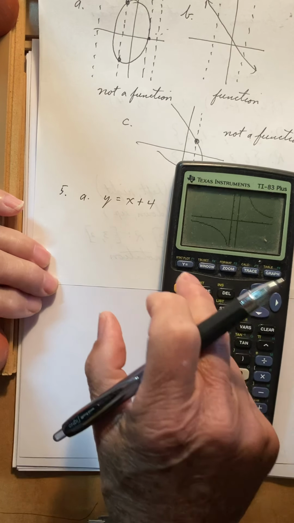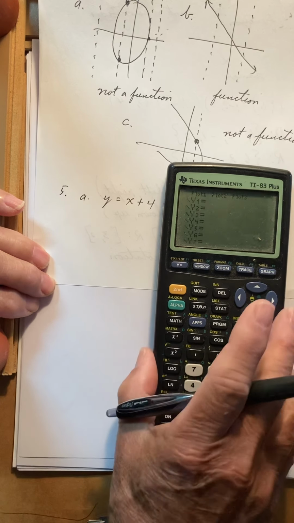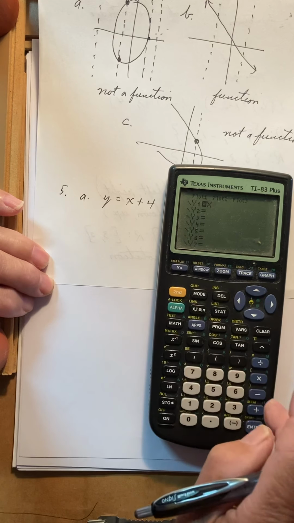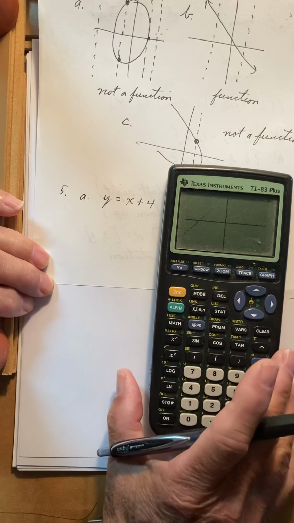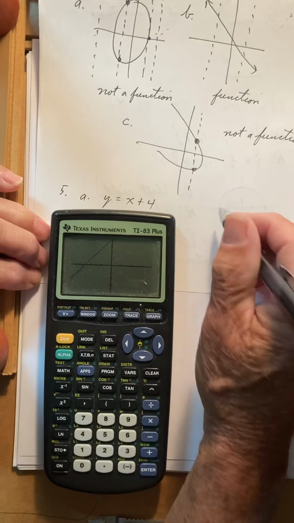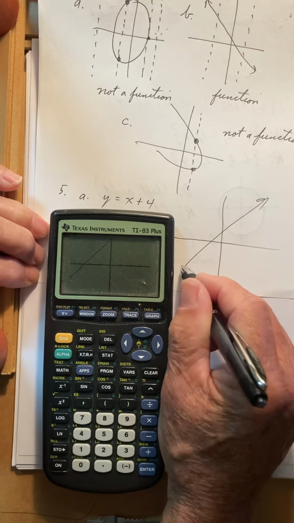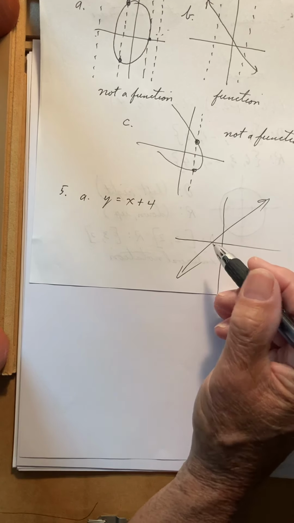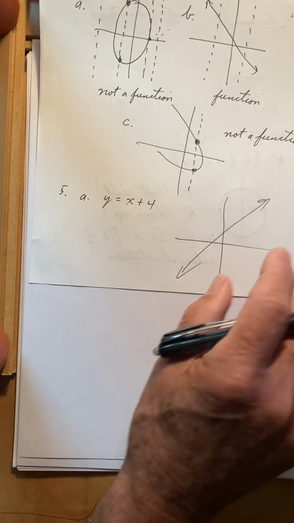So I'm going to go to y equals, and then clear off what was on there, and I got x plus 4, and then hit the graph button, and you'll notice that the graph is a slanted line going like this. So that's obviously going to be a function, because you can draw a vertical line anywhere and not touch the graph more than one time.